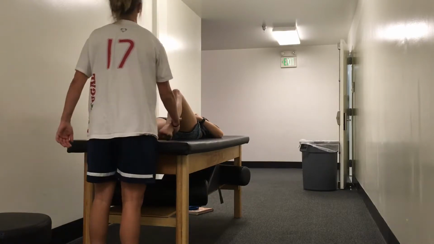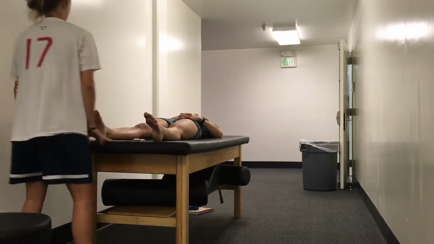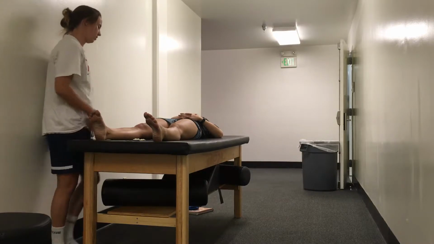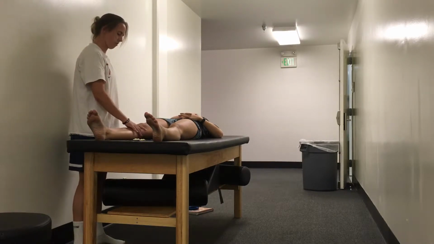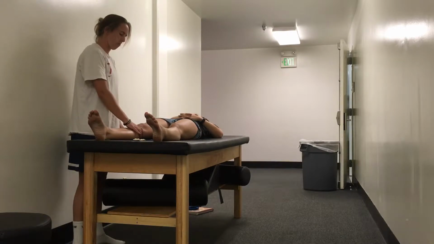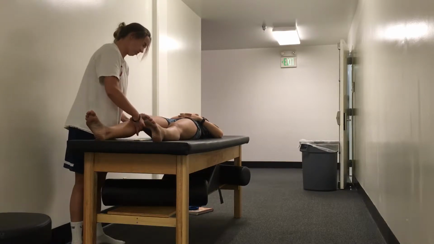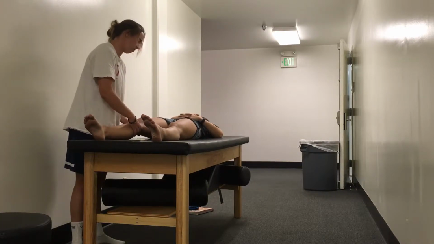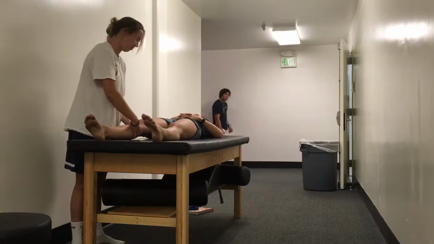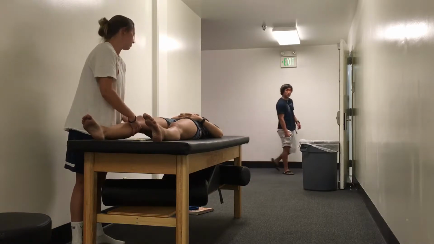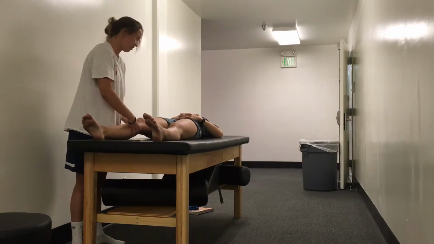Going into special tests, starting with the ACL and the Lachman. This one you're testing for an endpoint or an abnormal endpoint. So you're just going to stabilize the femur with one hand, and with your other hand take the tibia with your thumb right over the tibial tuberosity. Try and have them relax as much as they can.